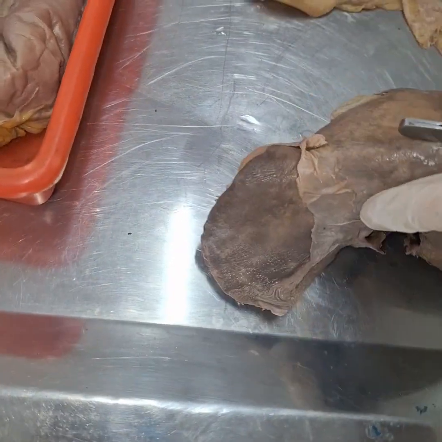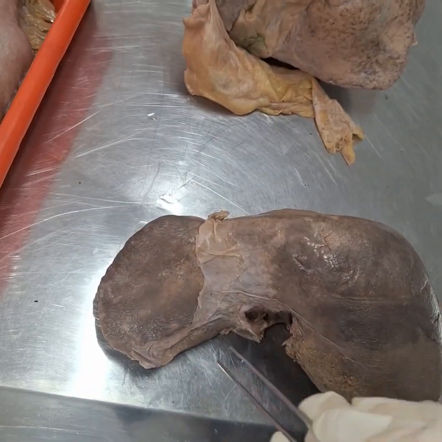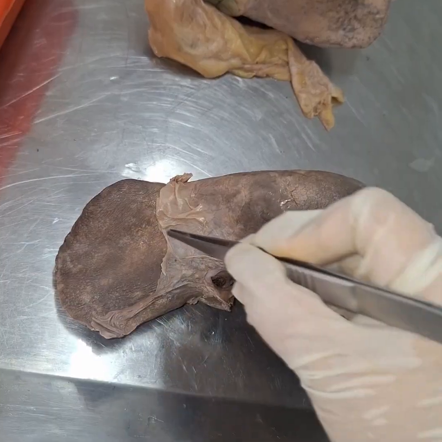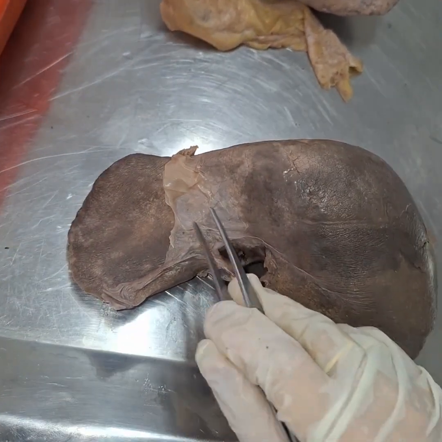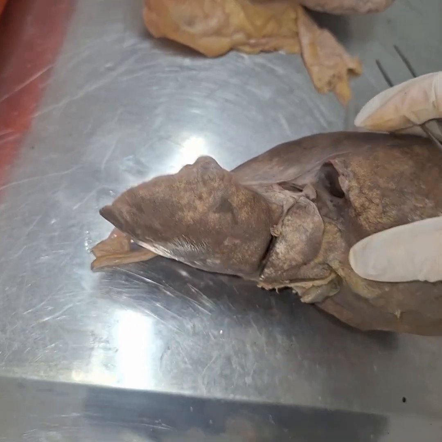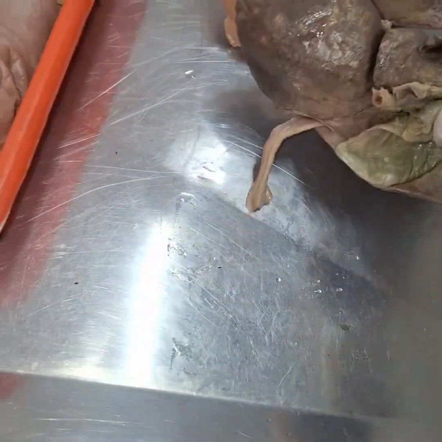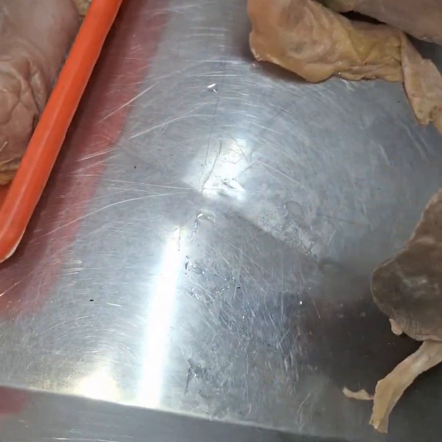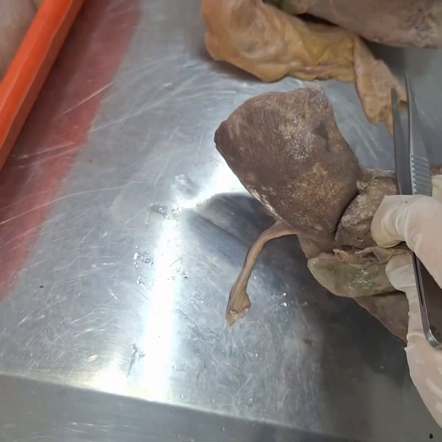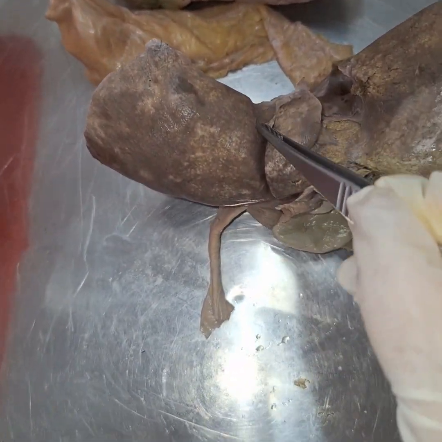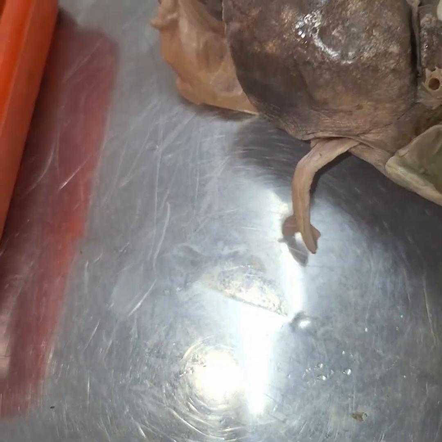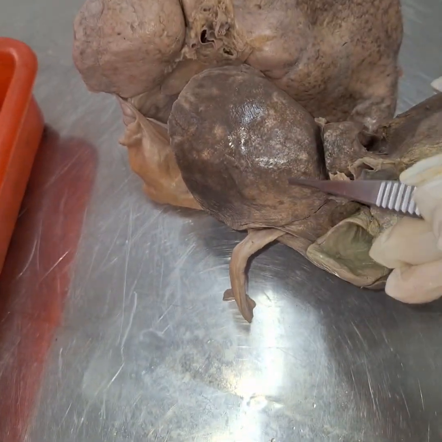Then what are all the visceral relations on the superior surface? Here we have the cardiac impression. This is the cardiac impression. Then if we see the visceral surface below, this is the first impression, this is the esophageal impression. Then this forms the gastric impression.